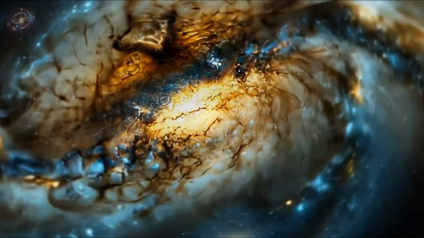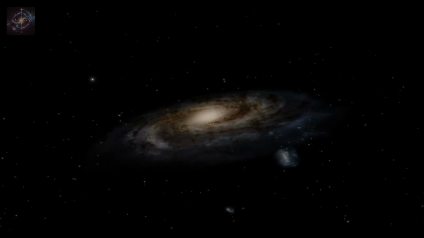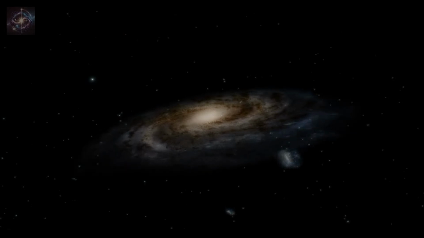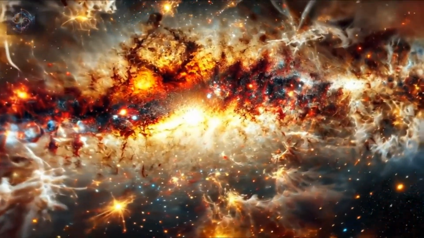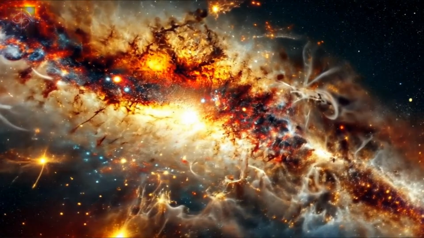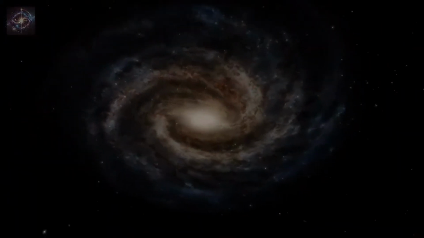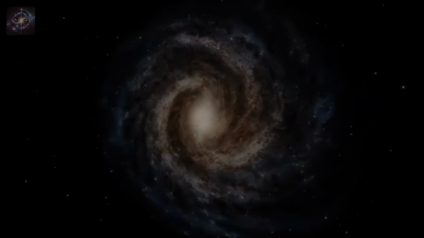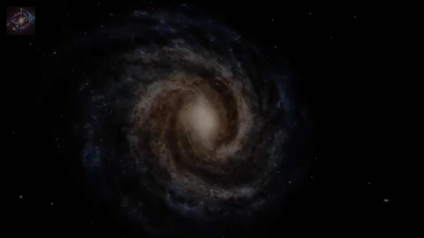The Milky Way's history is one of relentless growth and evolution. Over billions of years, it expanded by consuming smaller galaxies, a process known as galactic cannibalism. These mergers shaped the structure and composition of the galaxy, leaving behind telltale signs visible to astronomers today. Stellar streams, long arcs of stars stretched across the sky, are remnants of smaller galaxies torn apart by the Milky Way's gravity. These streams provide a glimpse into the galaxy's tumultuous past, offering clues about its growth through mergers.